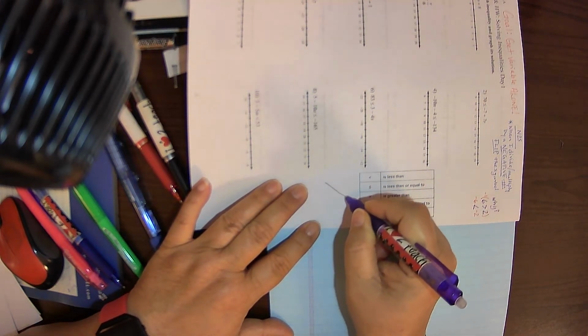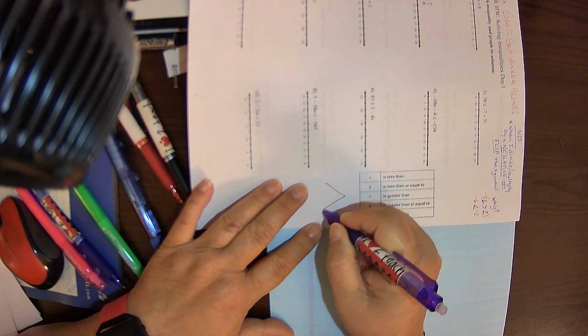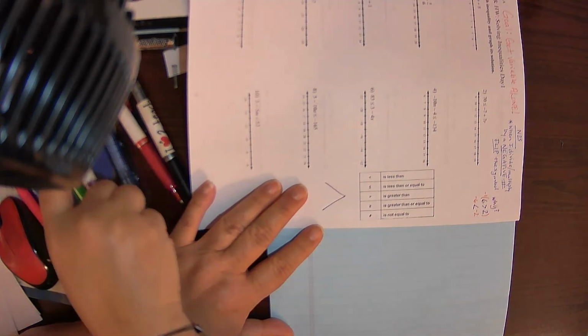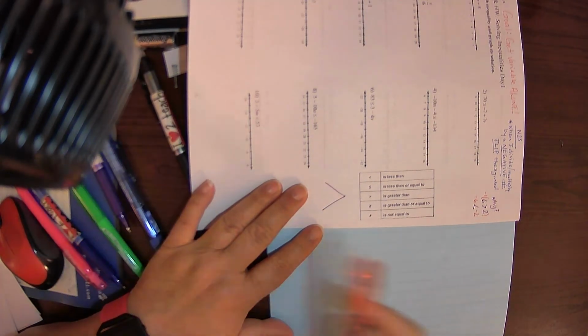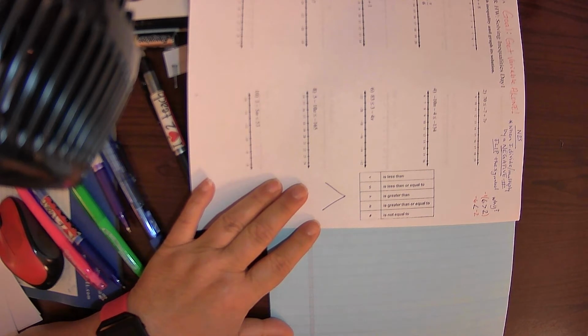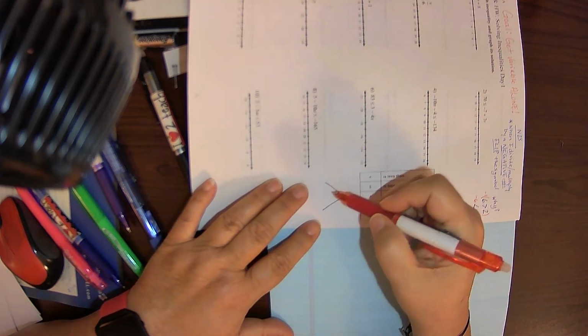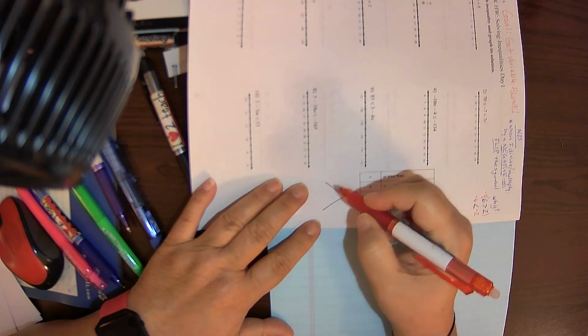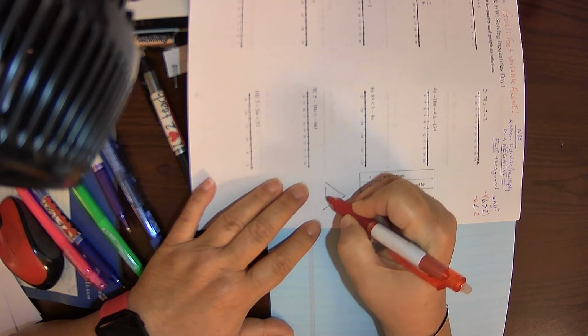So here's one. This has nothing to do with alligators eating anything. Here's why inequality symbols are read the way they are. I have an actual angle here, and this is what I've got.